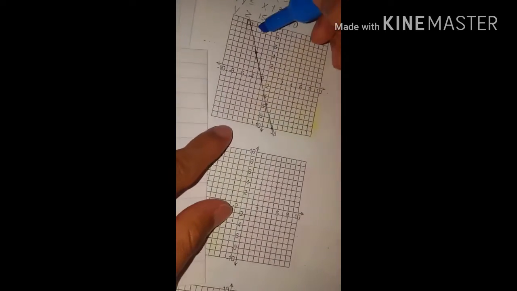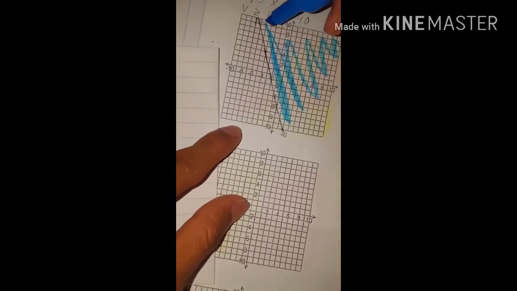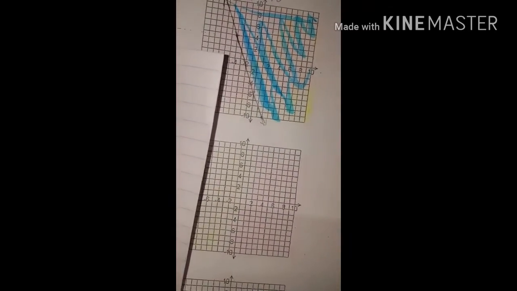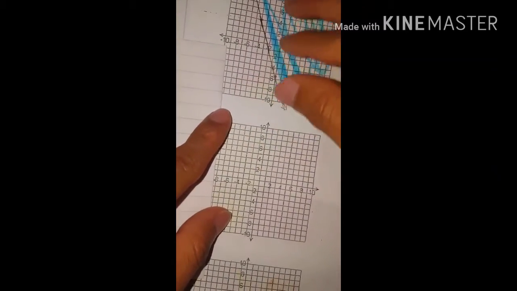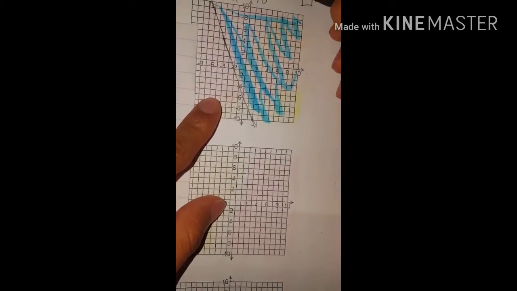So I'm gonna use this highlighter to shade all of this. Well, you don't have to shade all of this. When you get the three lines, it's gonna form a vertex, which is when lines connect.